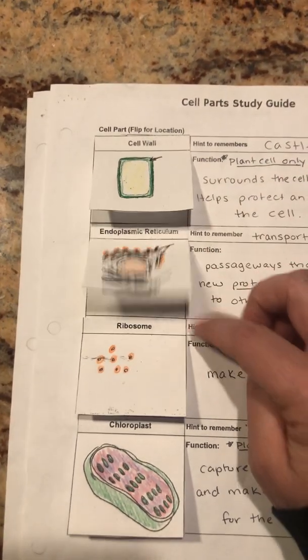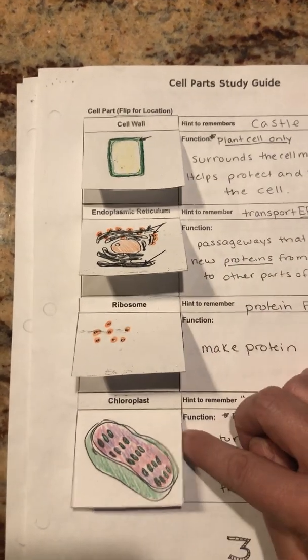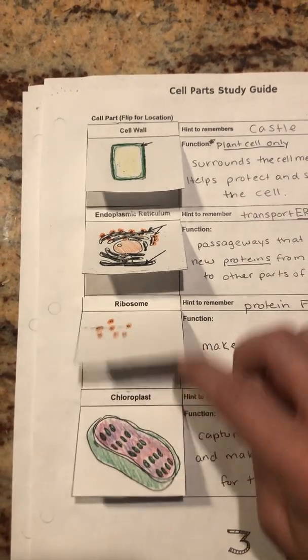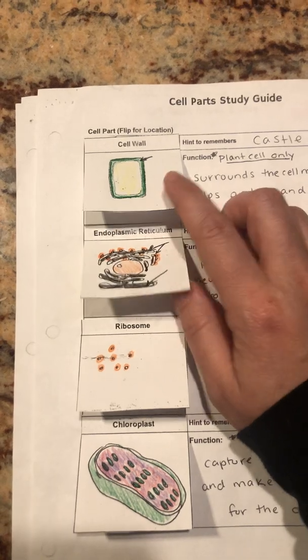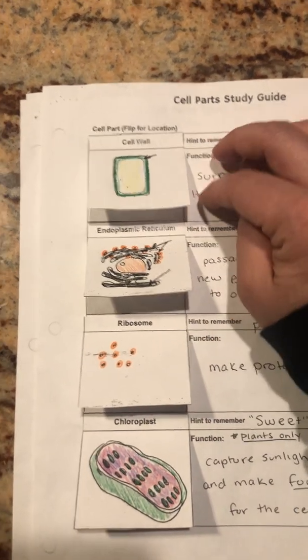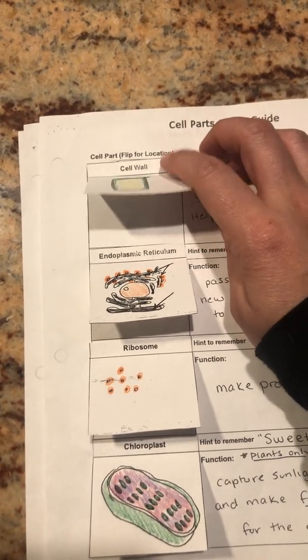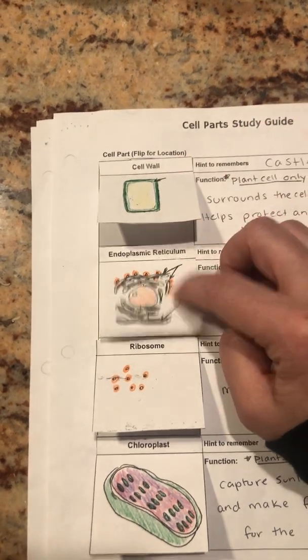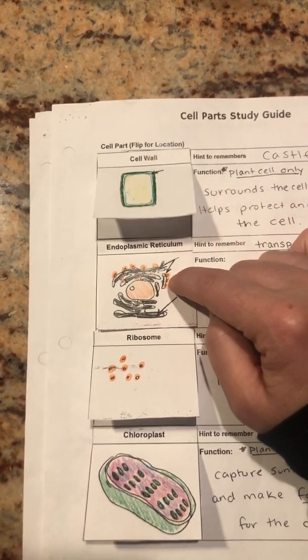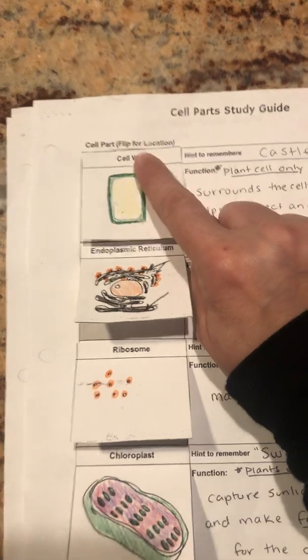okay? And so what you're going to do is draw a picture of what this part of the cell looks like, and then you're going to glue or tape them to your study guide so that it flaps open, because then we're going to write the location underneath.